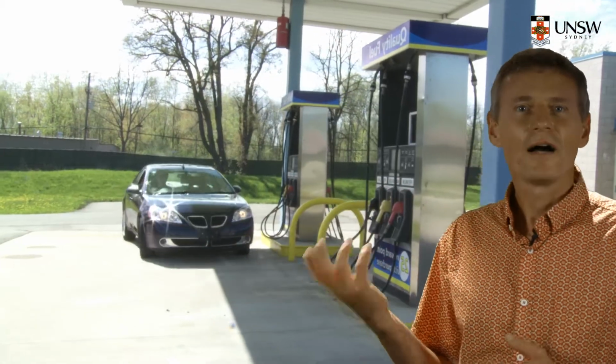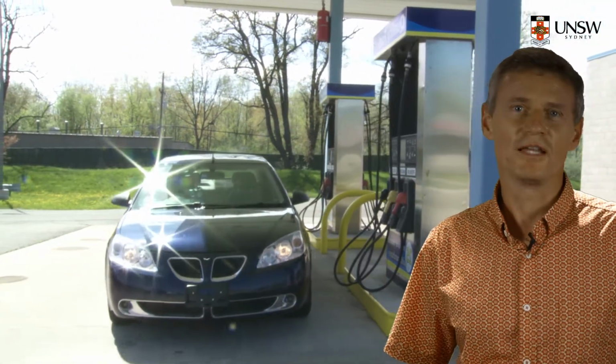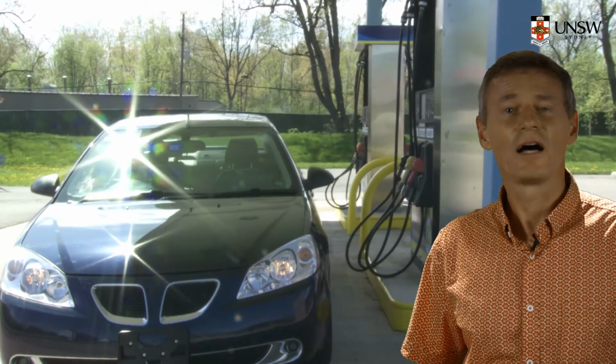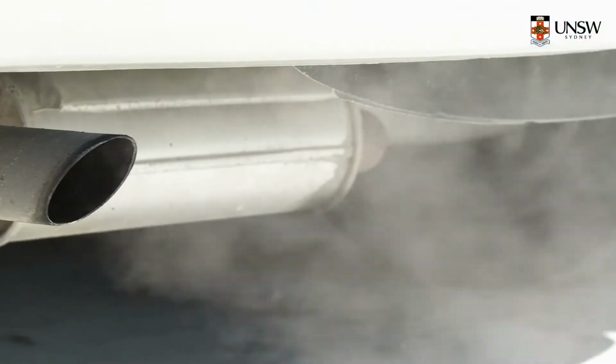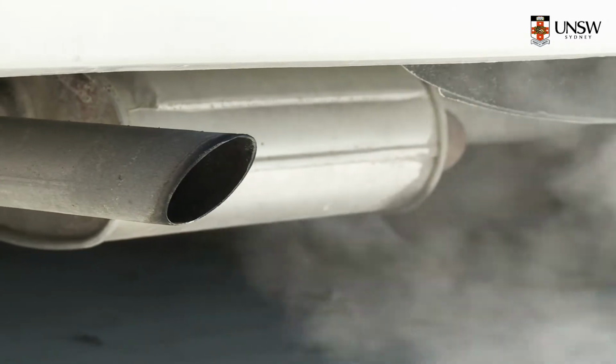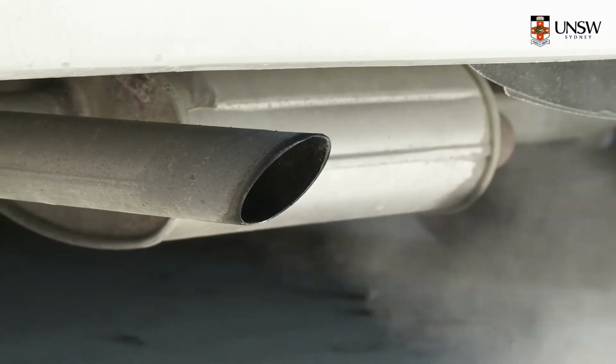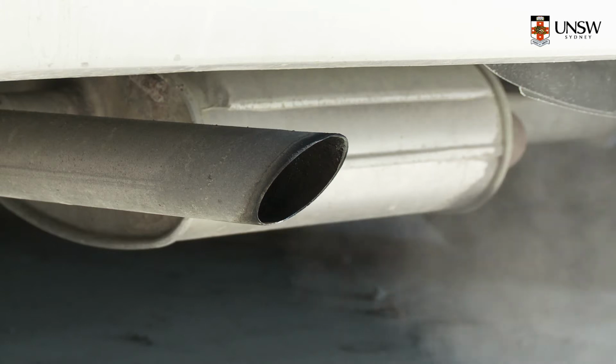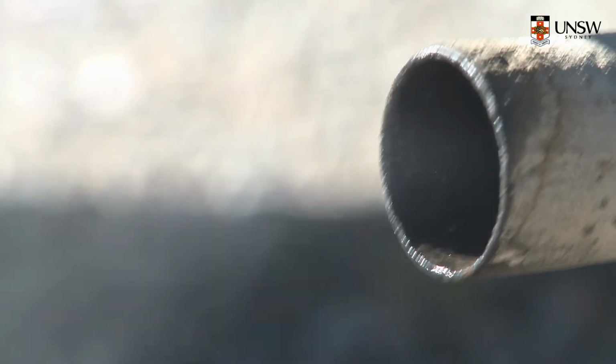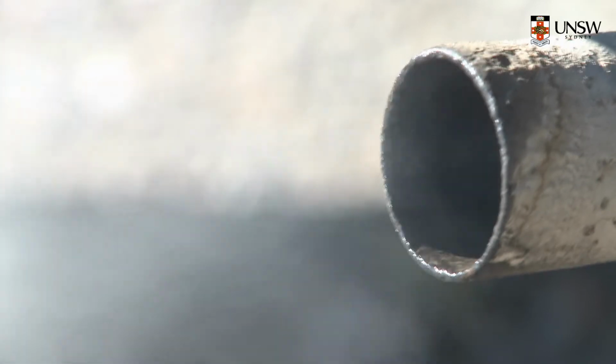Here we have a car with an internal combustion engine, and because this car burns fossil fuels, petrol or diesel, it creates emissions of greenhouse gases, mostly carbon dioxide, that come directly out of the exhaust pipe of the car. Because these greenhouse gases are directly produced by the car itself, we call them direct emissions.